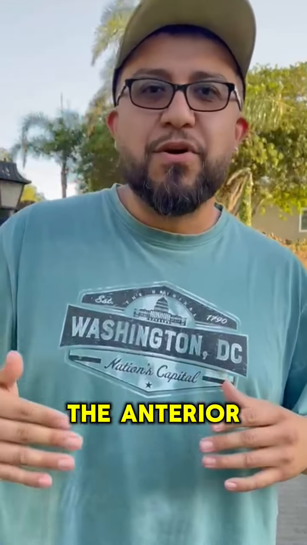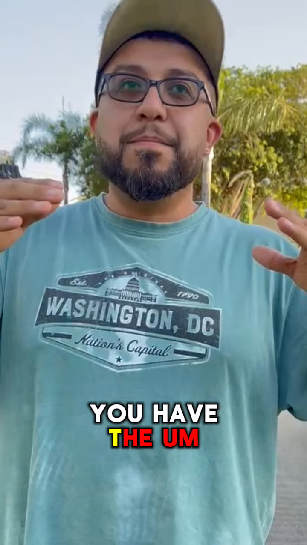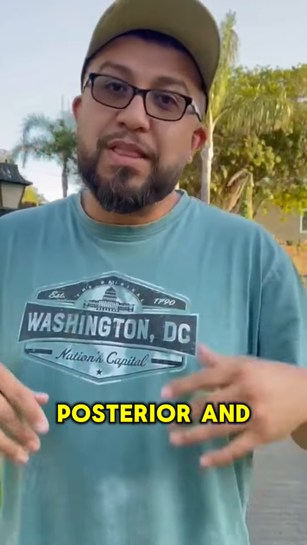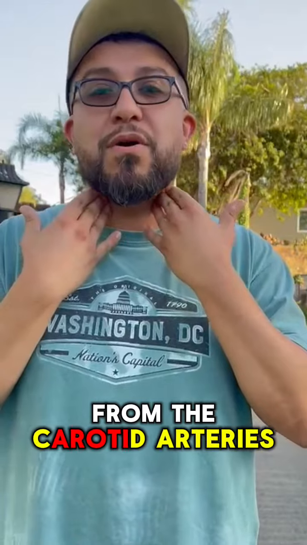And so you have the anterior artery, you have the anterior communicating artery, you have the medial artery, and you have the posterior and the posterior communicating artery. So what they do is they receive blood from the carotid arteries, and they send blood all throughout the brain.